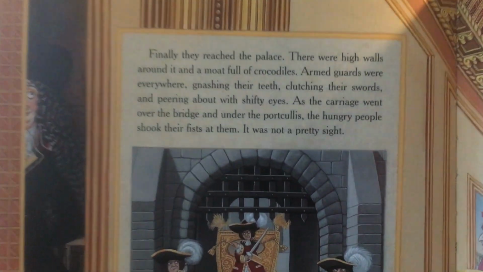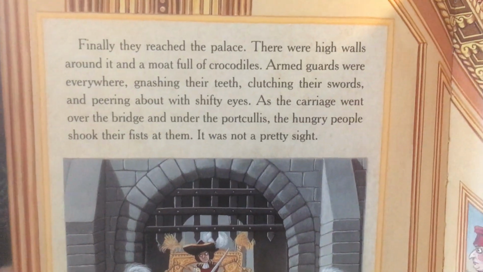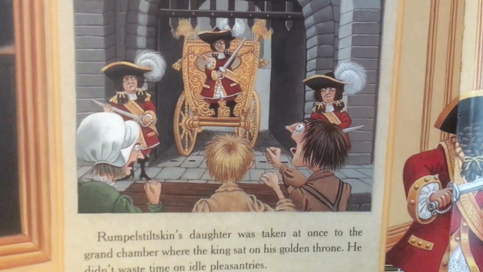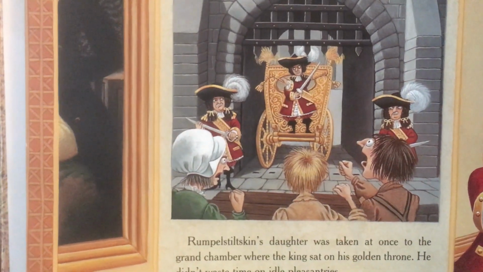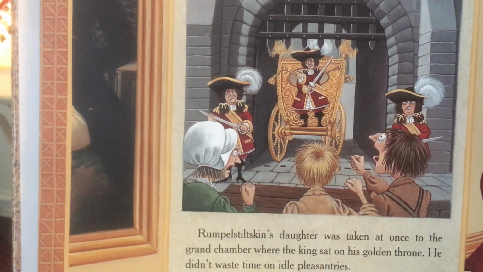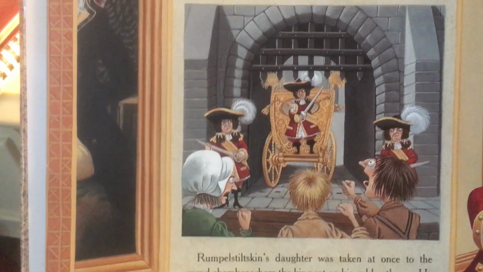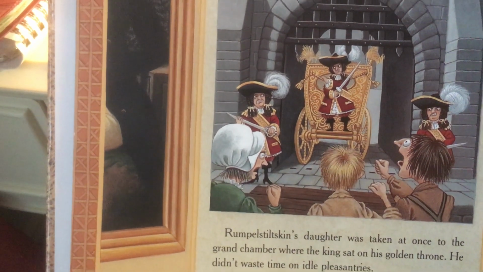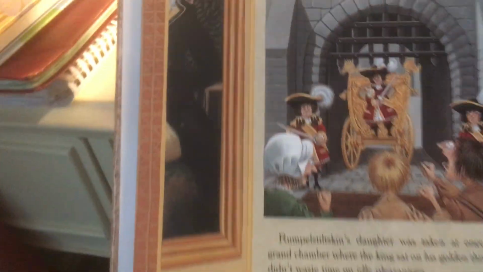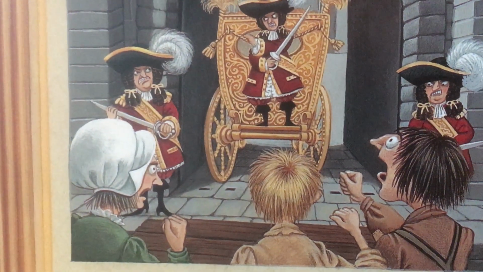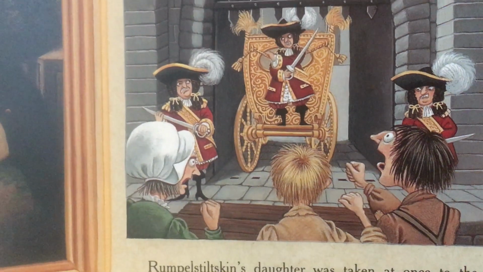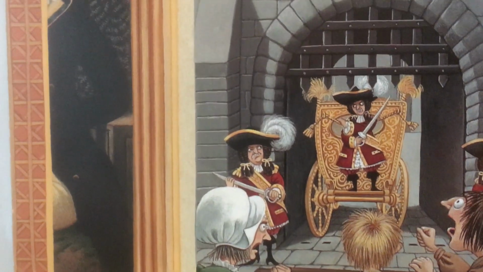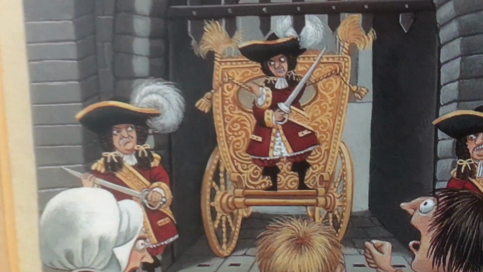Finally, they reached the palace. There were high walls around it and a moat full of crocodiles. Armed guards were everywhere, gnashing their teeth, clutching their swords, and peering about with shifty eyes. As the carriage went over the bridge and under the portcullis, the hungry people shook their fists at them. It was not a pretty sight. There's the hungry people shaking their fists at the shifty guards who were gnashing their teeth and clutching their swords and peering about with shifty eyes.